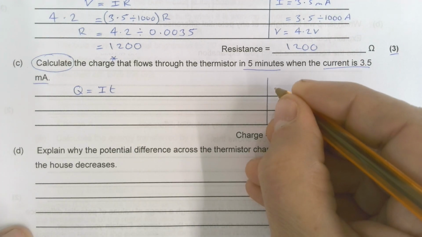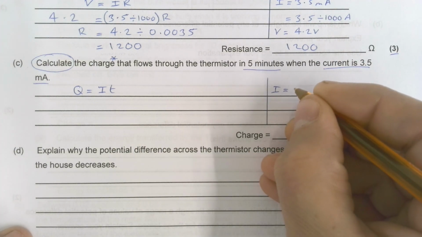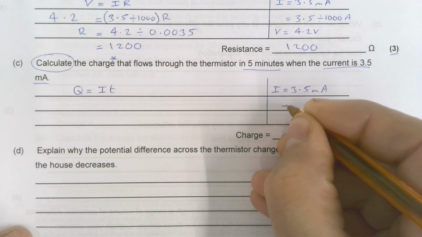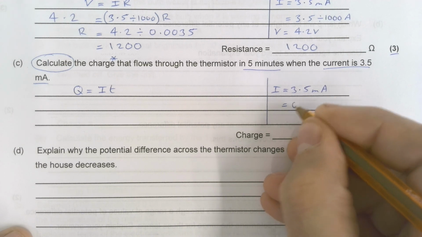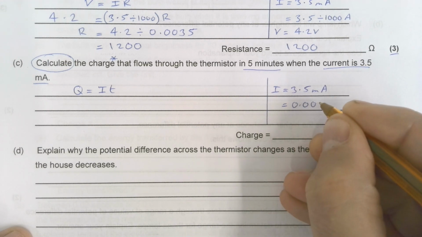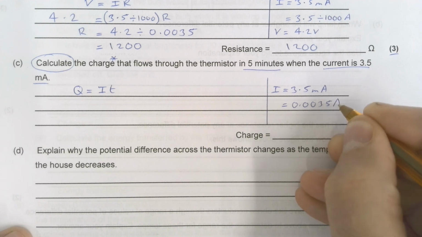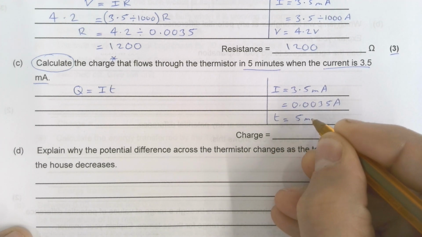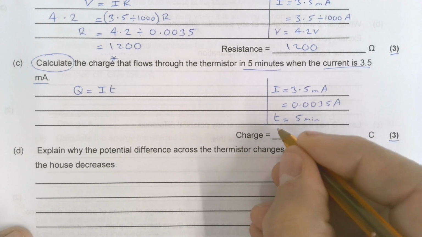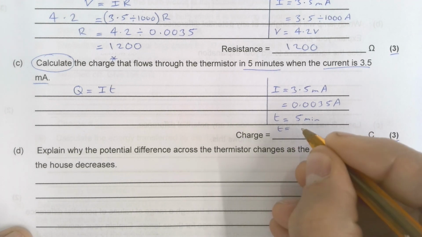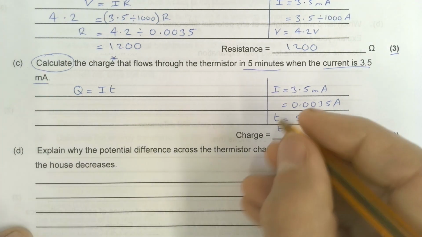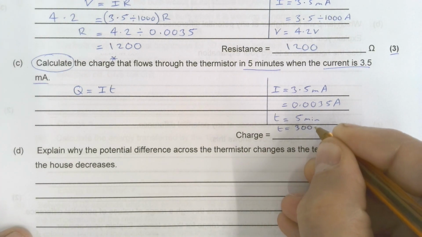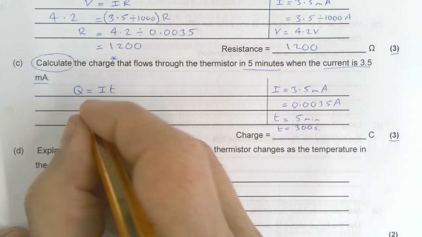I've got I, which is 3.5 milliamps, equal to 0.0035 amps. I've got T, which is 5 minutes, so T is 5 times 60, which is 300 seconds. Time needs to be in seconds here.